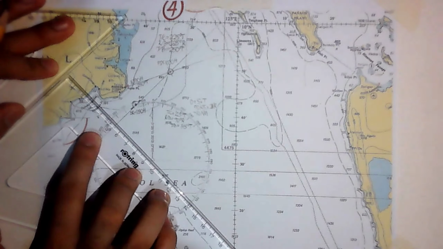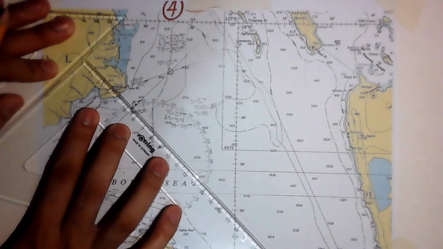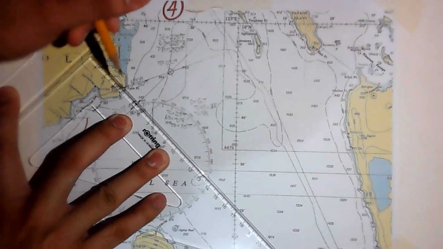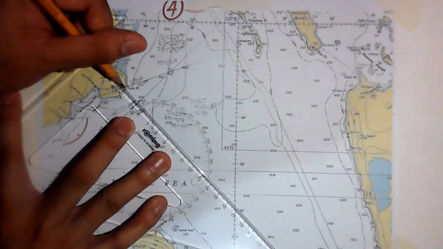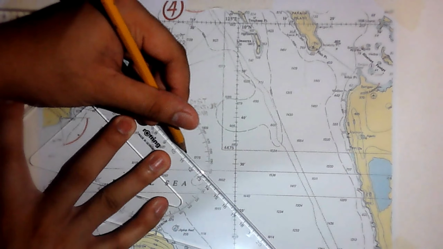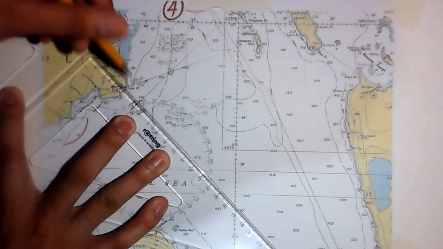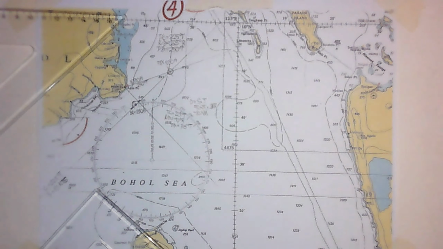Then make a line. After, put a label above the second LOP, then put 1130 hours.